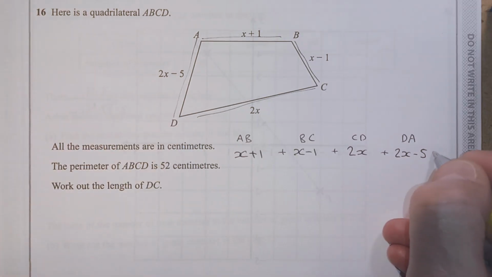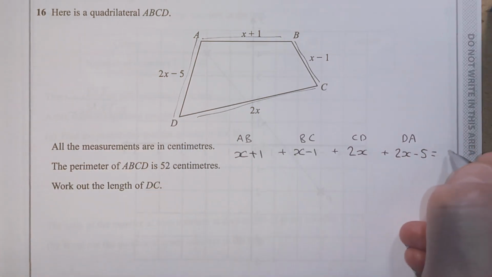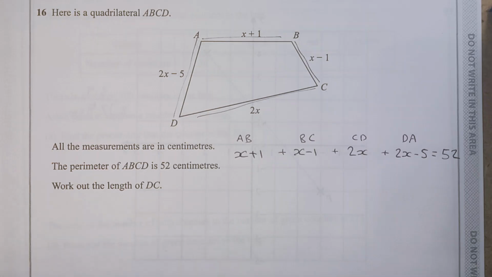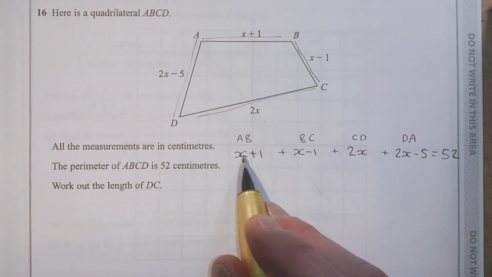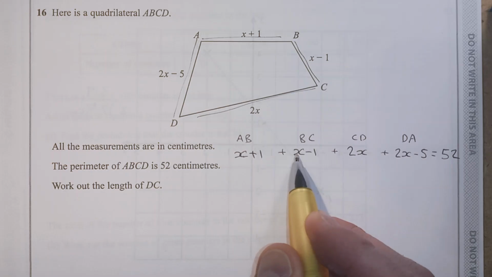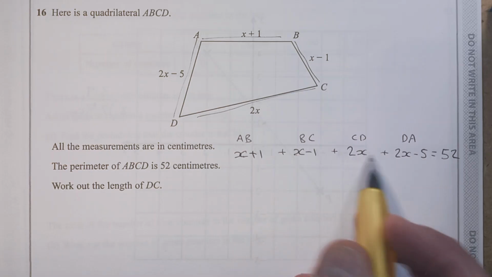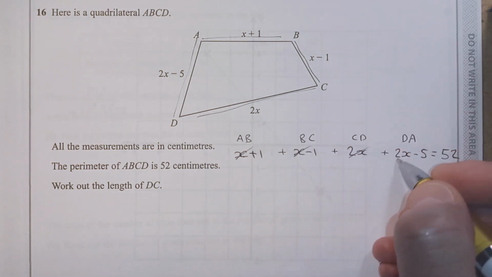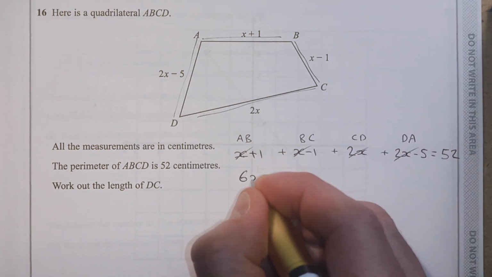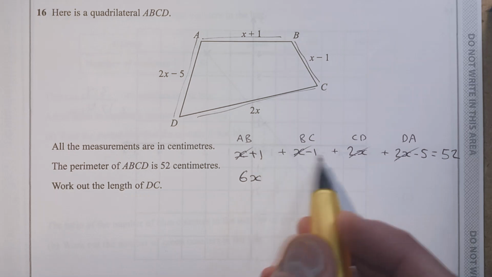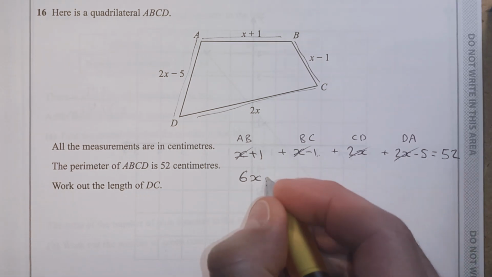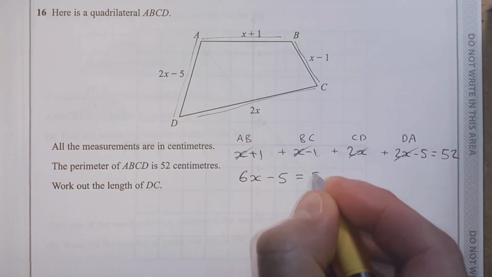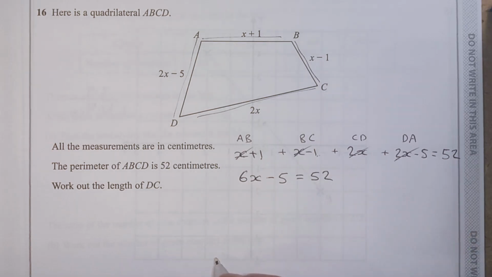And we know that all of this equals 52. So we can start to add these up. We want to put all our x's together first. So we've got x plus another x, that's 2x, plus 2 more, that's 4x, 5, 6x in total. So let's cross those off because we've used those. So we've got 6x, then plus 1, minus 1, so they cancel out. Minus 5, and that equals 52.